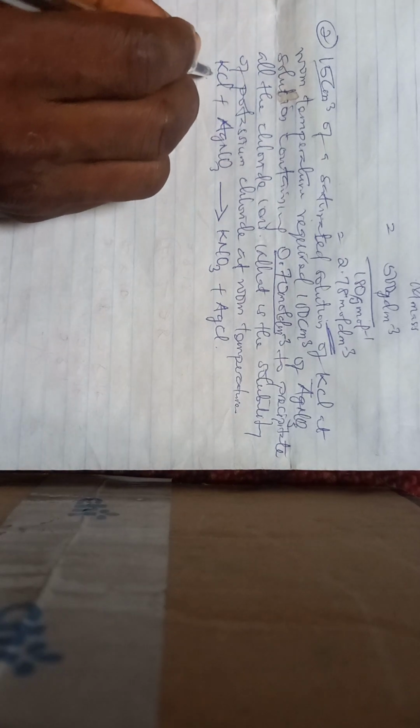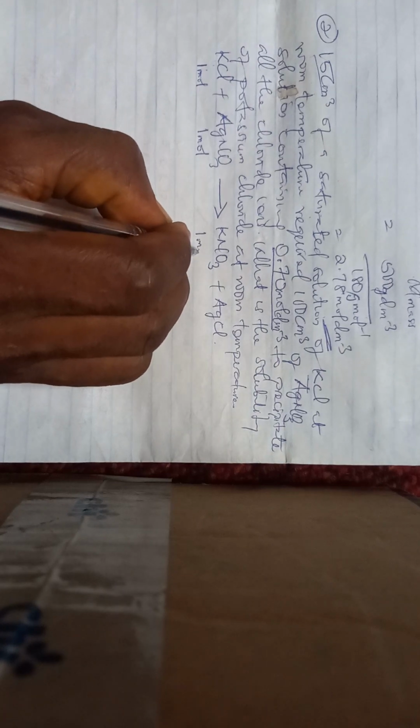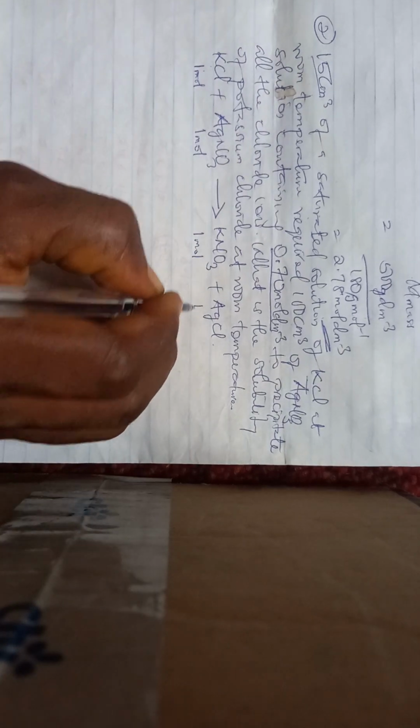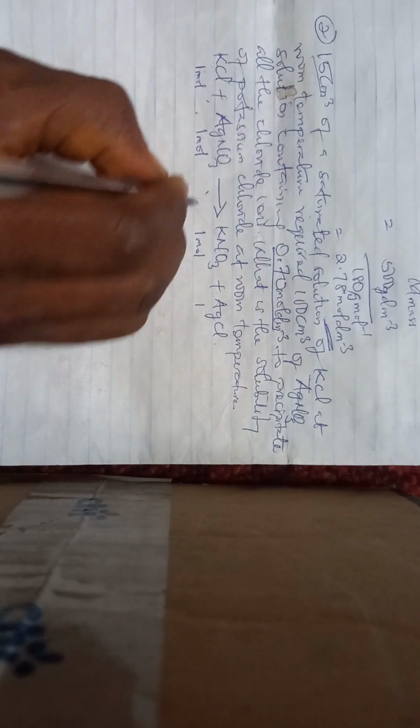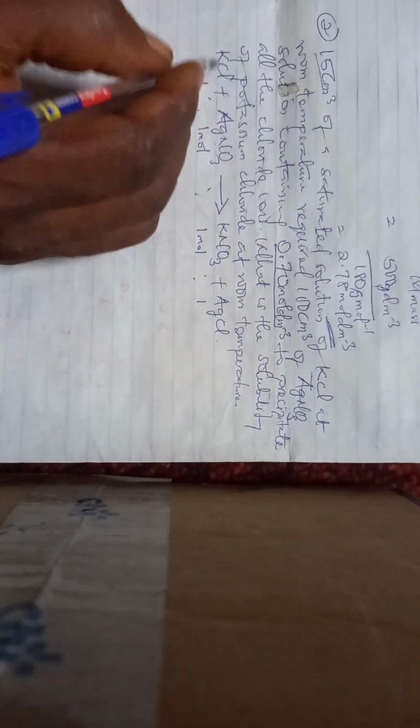So when we look at the mole ratio, 1 mole of potassium chloride required 1 mole of these, and also 1 mole of these will be provided, 1 mole. So the mole ratio between them is 1:1. So when we know what happened to this, we can know what will happen to this. What happened to this will happen to this.